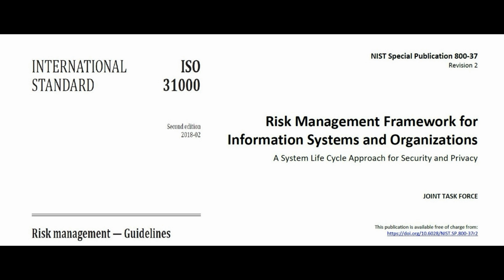Okay, that distinction is really clear. NIST RMF, deep dive on security and privacy, especially federal IT. ISO 31000, wide angle, any risk, any organization. So let's dig a bit deeper then. What about the core principles or concepts?